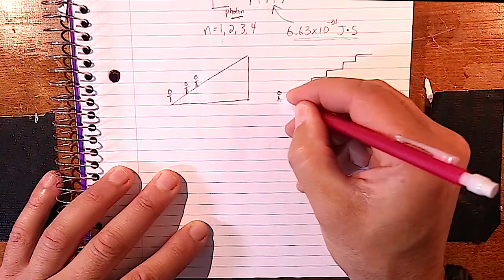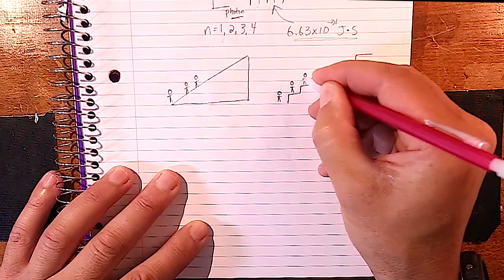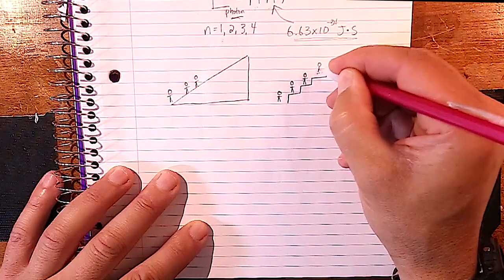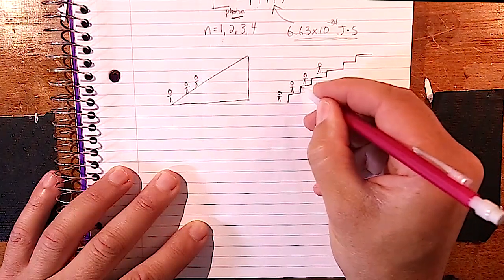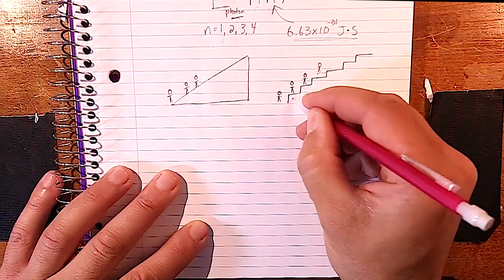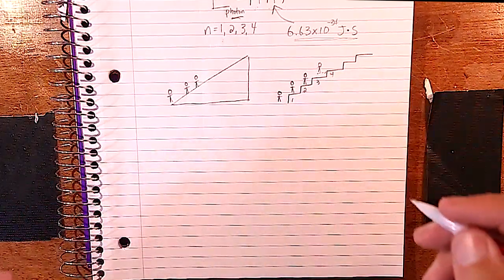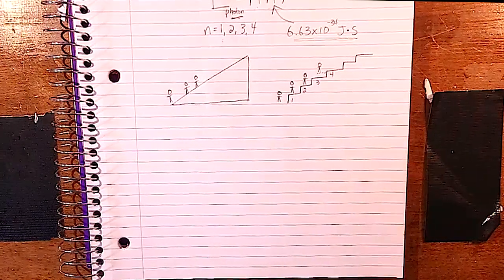So you can stand on the ground, you could stand on this stair, you could stand on this stair, but you can't stand levitating in between those. So the energy that you can have has to be equal to a multiple of 1, 2, 3, 4 of the number of steps; you can't stand on part of a step.